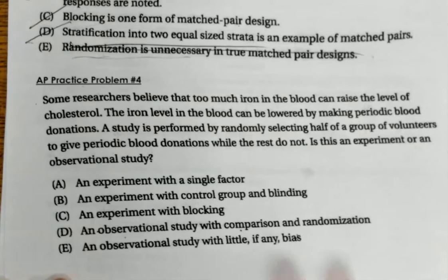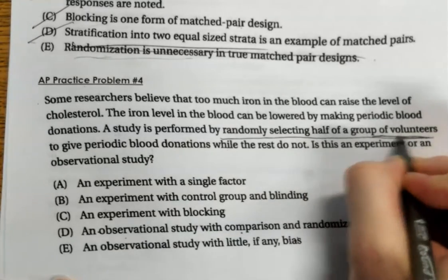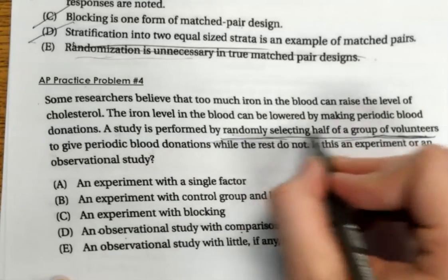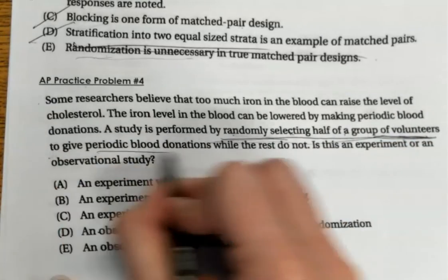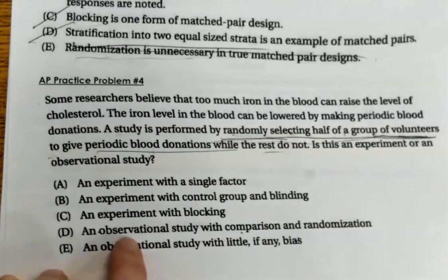All right, the last one. Some researchers believe that too much iron in the blood can raise the level of cholesterol. The iron level in the blood can be lowered by making periodic blood donations. A study is performed by randomly selecting half a group of volunteers. So I got the volunteers, and I'm randomly selecting half of them to give blood donations while the rest don't. Is this an experiment or an observational study?